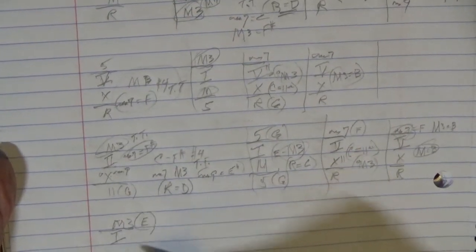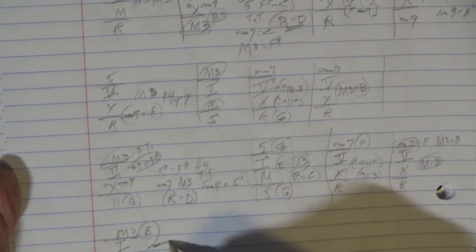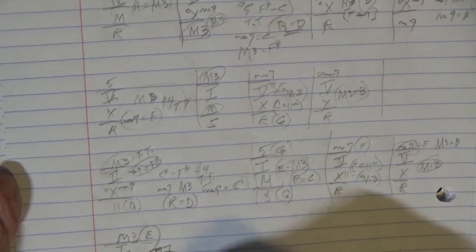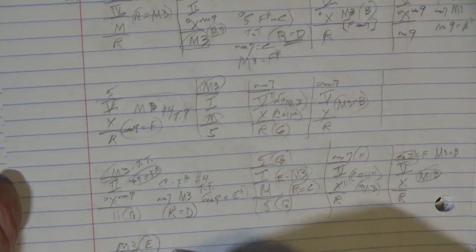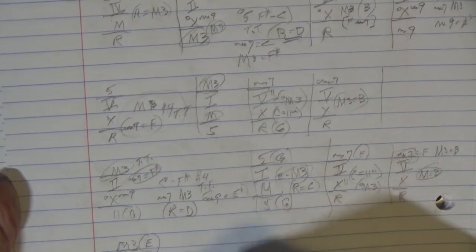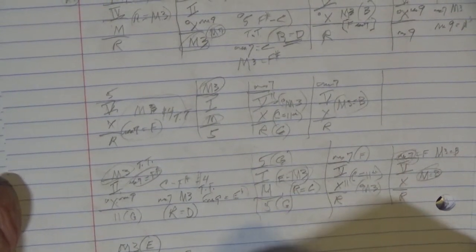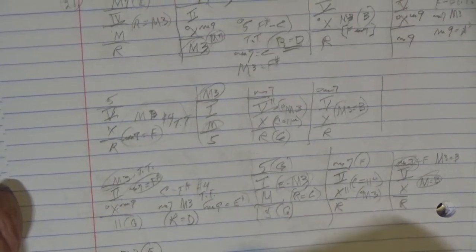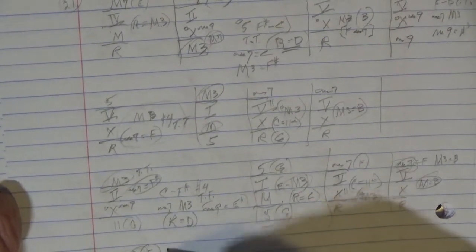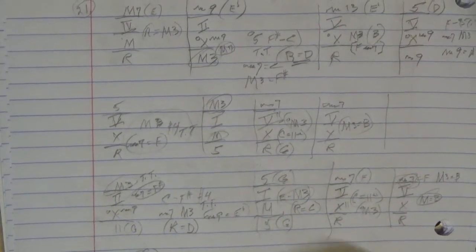E. But you do have right below that the minor seventh, which then is the B flat. And the minor seventh and the major third is your tritone, which indicates a dominant. Now we have a dominant on the tonic.